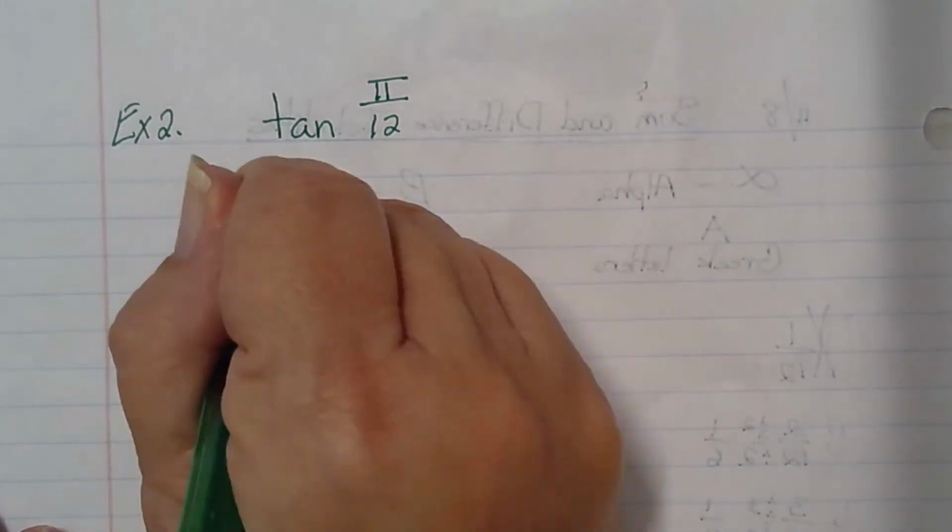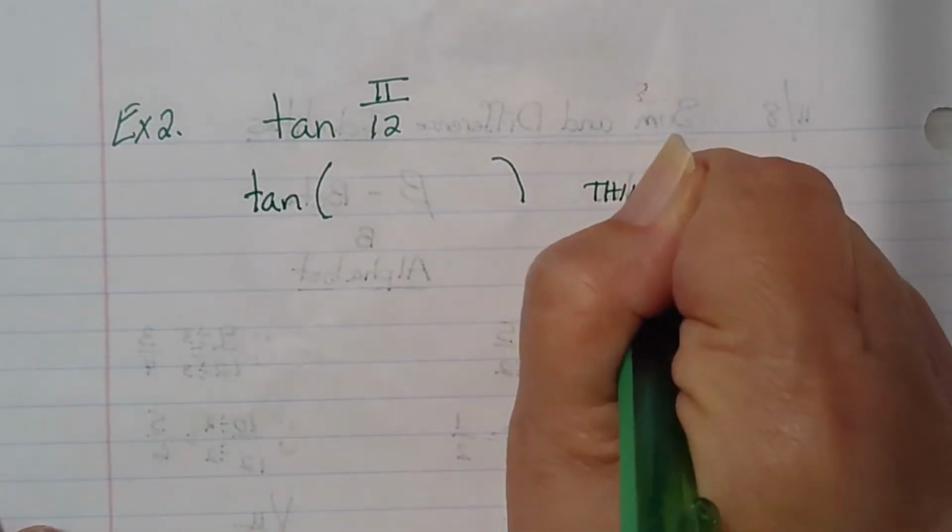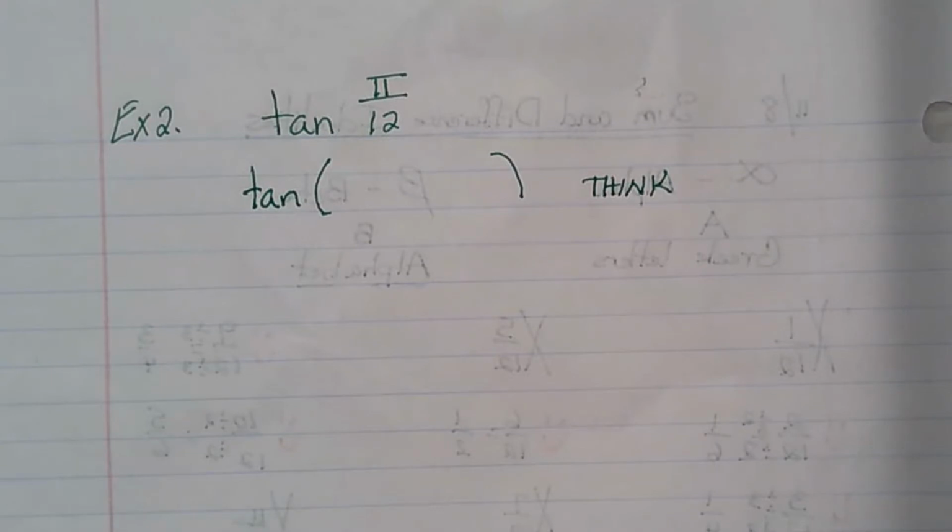All right, so our task here is to find the exact value for the tangent of pi over 12. So first thing I'm going to do is I want to take tangent, and I want to think about how I can express pi over 12 either as a sum or a difference, either two things added together or two things, one subtracted from the other. And I want the things that I'm using to be on the unit circle. So, thoughts of what we could use?